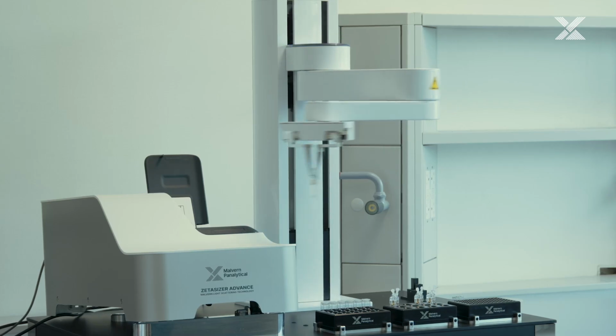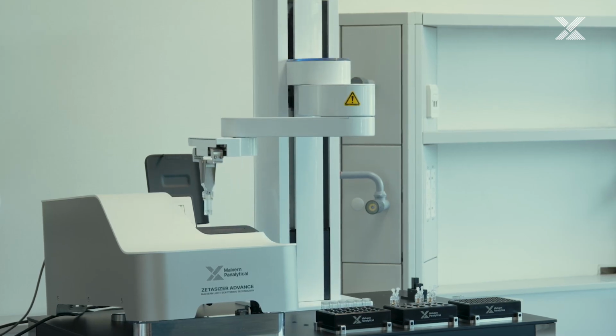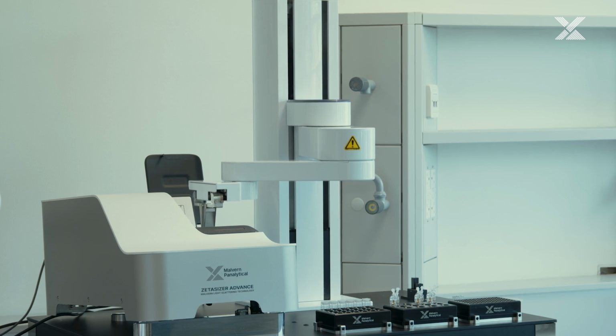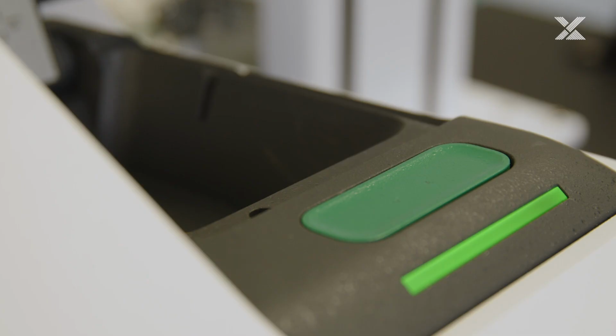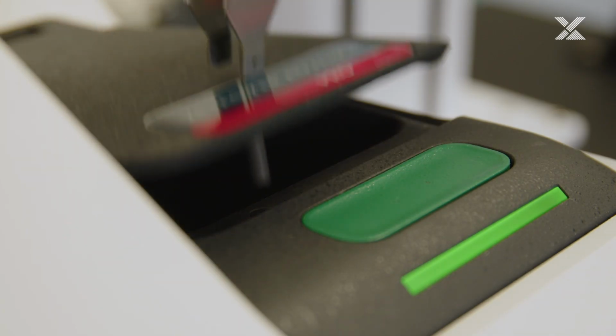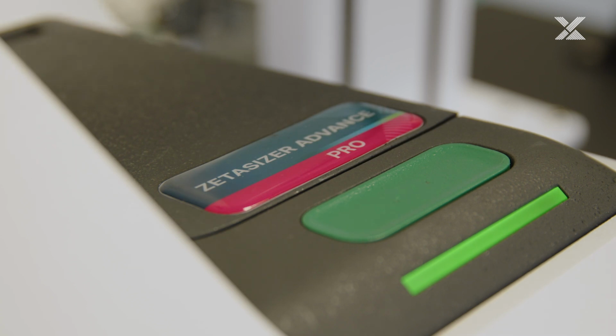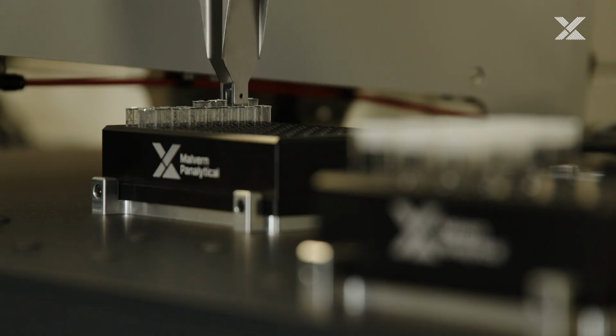So let's have a look at this Sample Assistant. Sure. At the core of the Sample Assistant, there is a collaborative robot arm and a Zetasizer Advance. And do you have to do any modifications to your Zetasizer? Not at all. The Zetasizer Advance is just held in place, and you can still use it for your normal manual measurement.